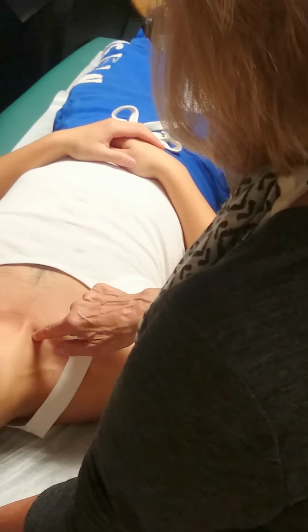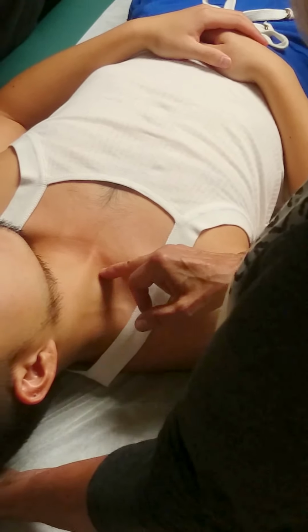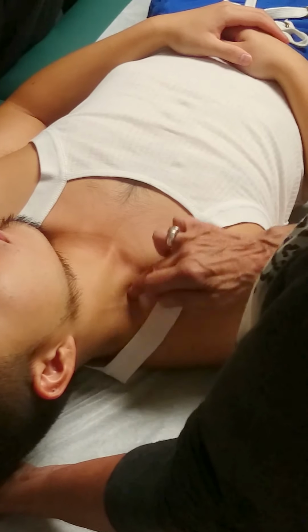Okay? And what blood vessels in there? Internal jugular. Very good. Now, so that's your, this area in here, you see this depression here? That's your greater supraclavicular fossa. Because it's bigger.